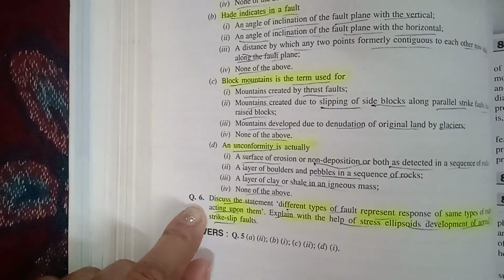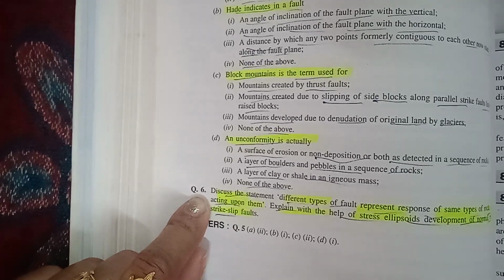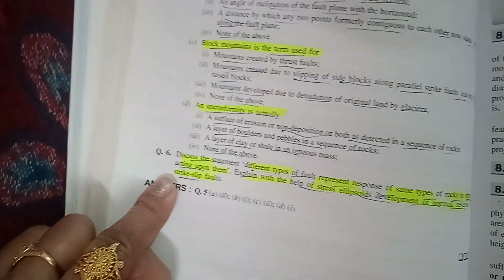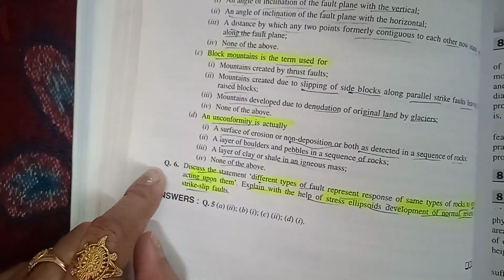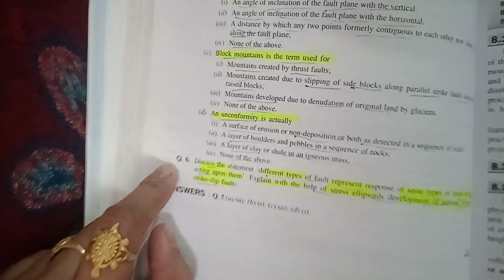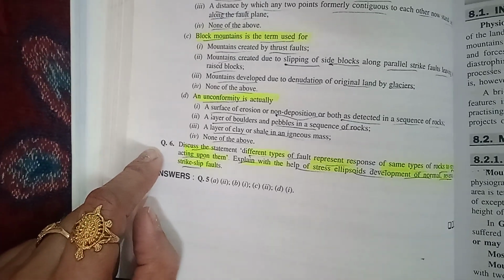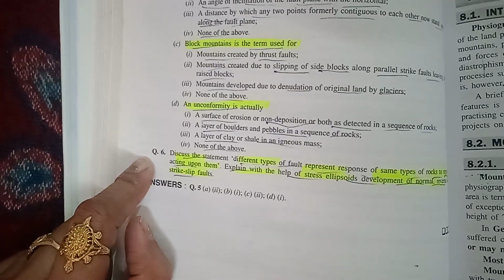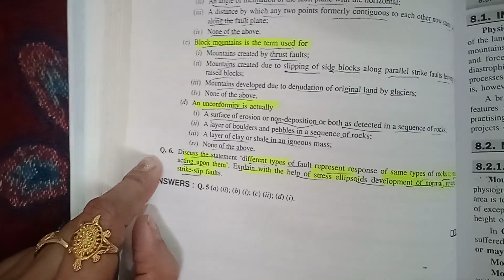Question number 6. Discuss the statement: different types of faults represent the response of the same type of rock to stresses acting upon them. Explain with the help of the stress ellipsoid the development of normal, reverse and strike-slip faults.